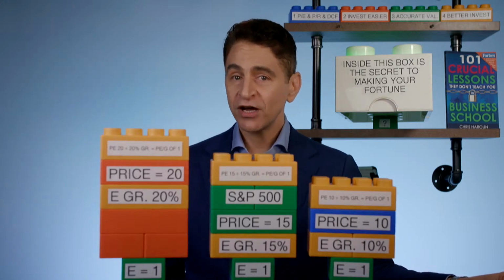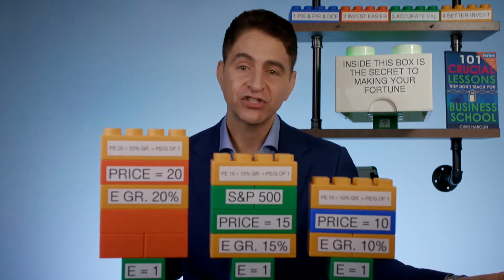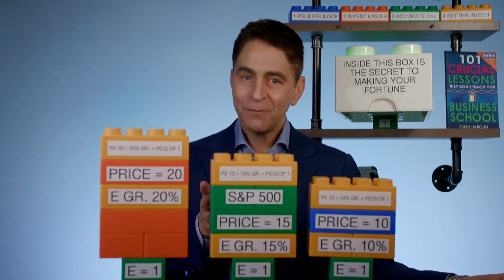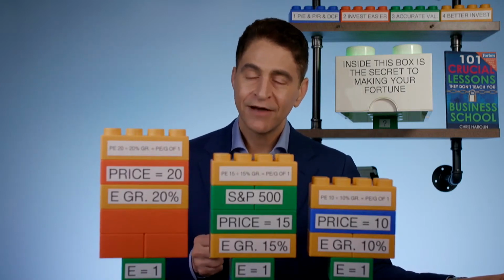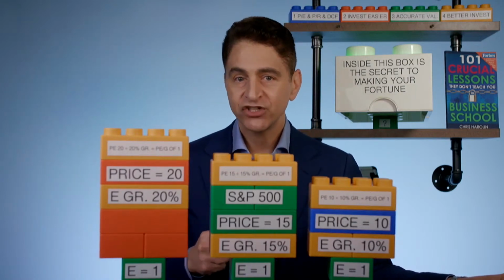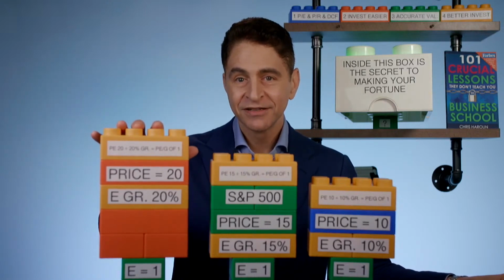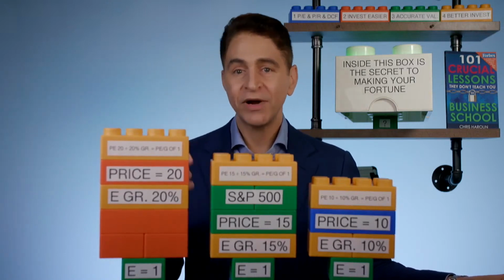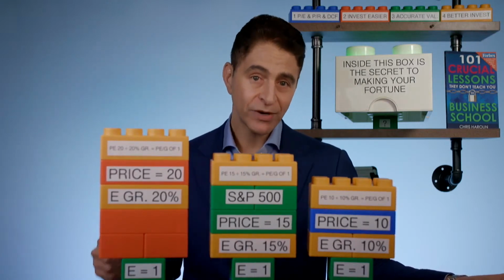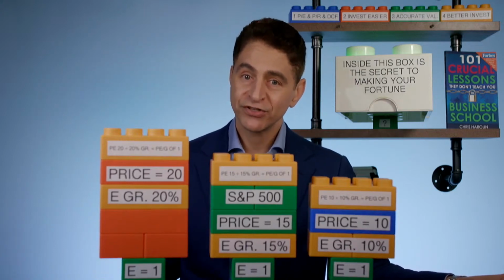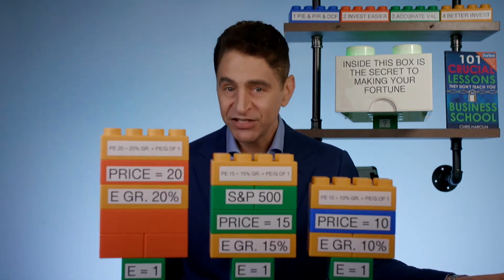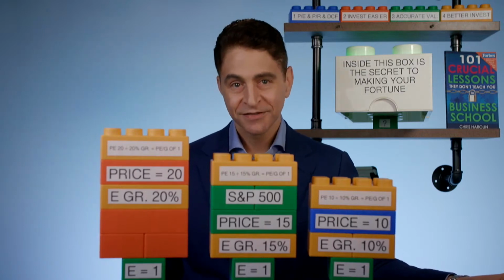And I would short stocks that had a PEG ratio above 2. So if a company had earnings growth of only 10% and it traded at a PE of 20 times, then if you take a PE of 20 divided by a 10% growth rate, the PEG, meaning price earnings to growth, is expensive at 2 times.